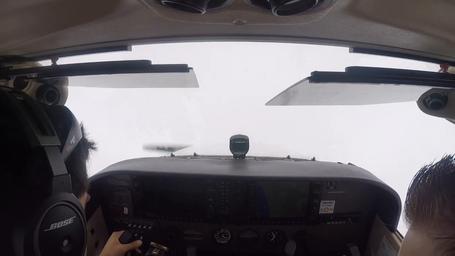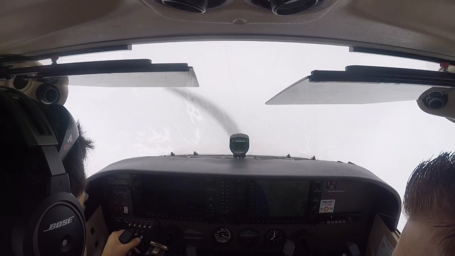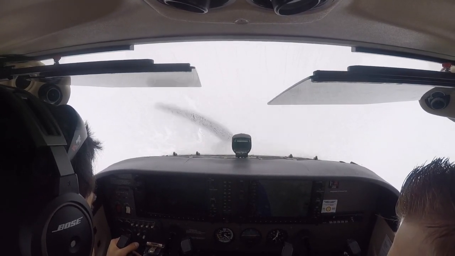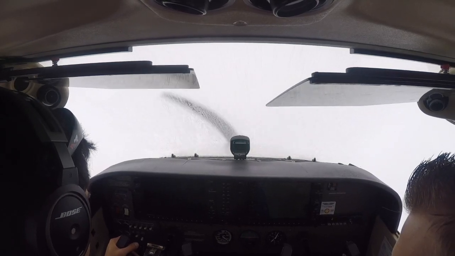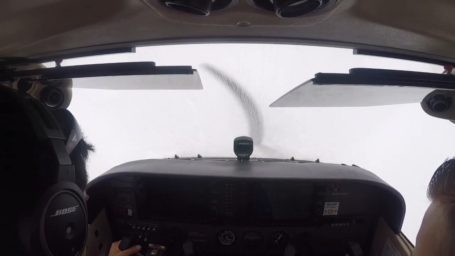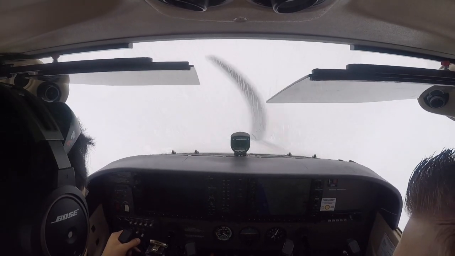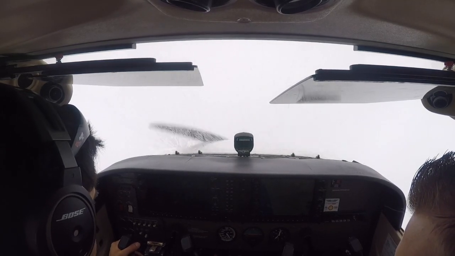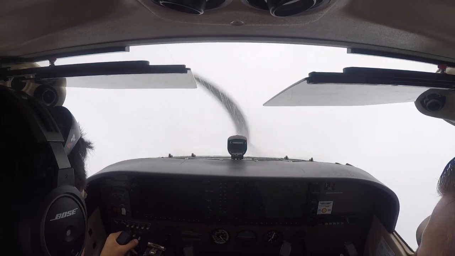Peter 01, correction 350.27. 350.27. Peter 02, just maintain 8,000. November Golf, contact approach 128.1. 128.1, have a good day. Peter 1, not clear. Shooter 04, 15 miles from the field, cleared approach 24 right.